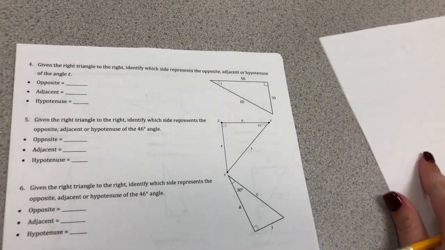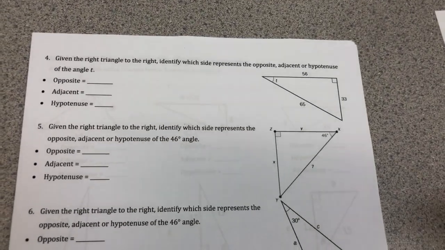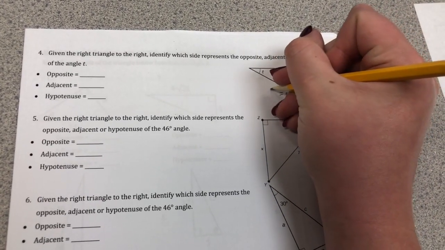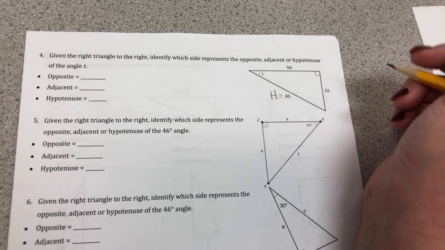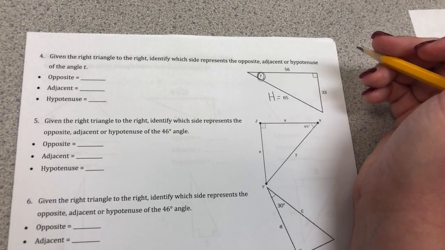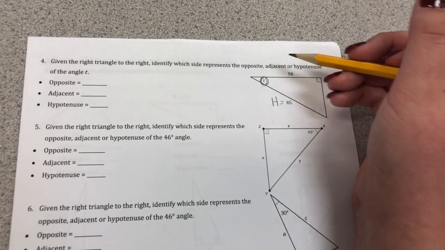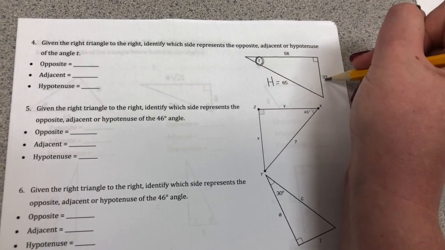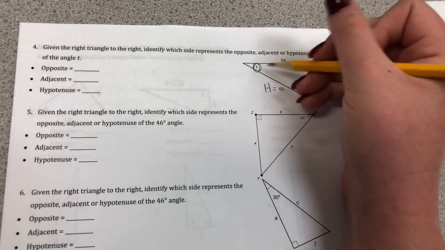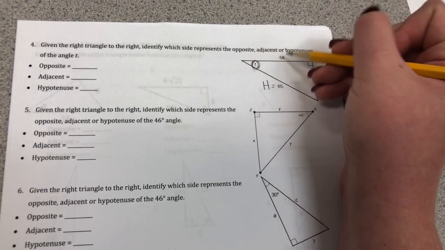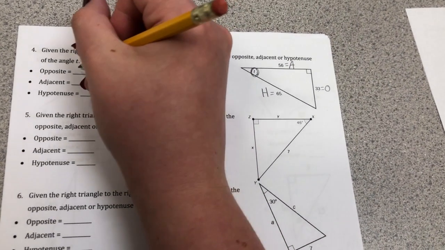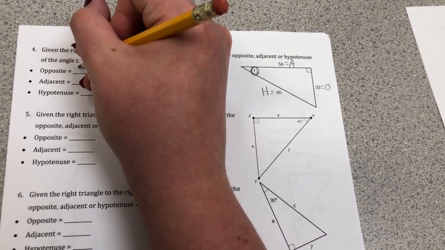For number 4, identify a hypotenuse. It's across always from the right angle. The angle that's given, realize it's a t now, not just theta or not just x. The side that is across from the given angle is our opposite, and the side that is touching the angle but is not a hypotenuse is our adjacent. And we just fill in our blanks.